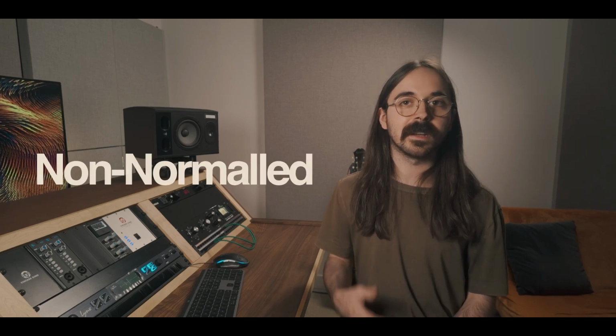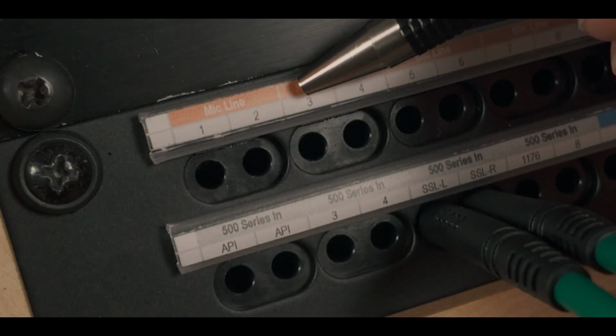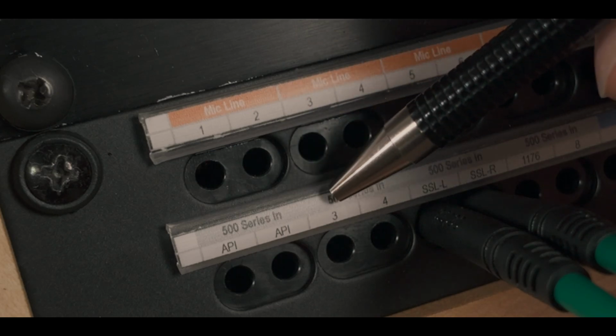And as you can imagine, a non-normal system breaks that internal connection, meaning the top outputs are not internally routed to the bottom inputs unless you use a patch cable. Some patch bays also offer a programmable ground, which offers more flexibility in the studio. Since I own a Redco patch bay, I'm going to be using the terminology that they use to describe the 3 types of grounding their patch bays come with.